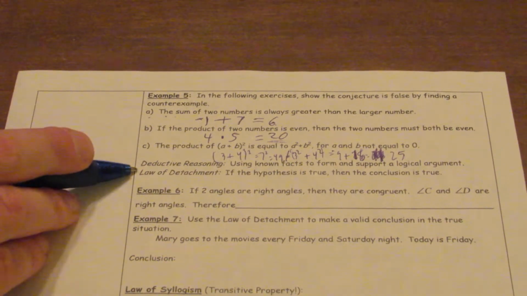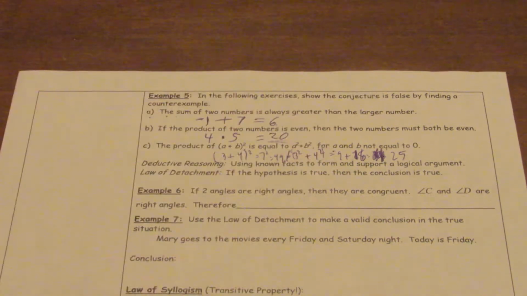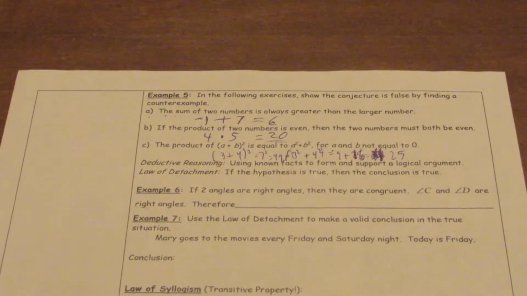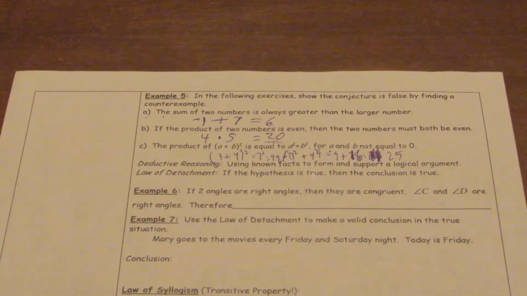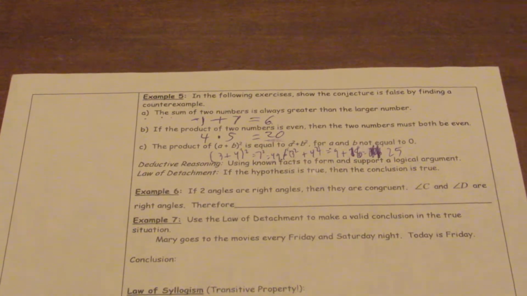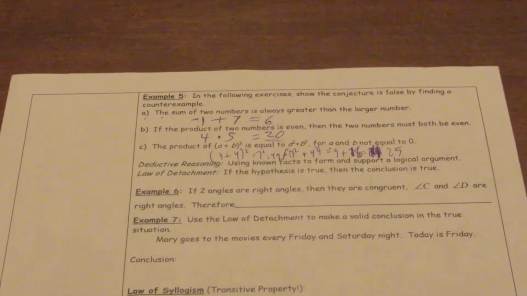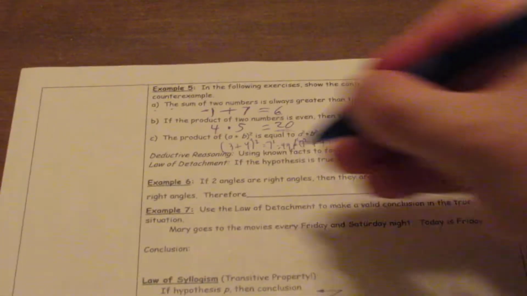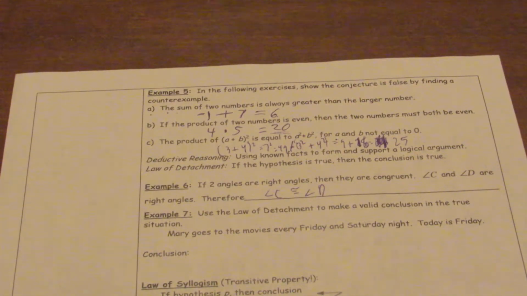So our first law with that is the law of detachment. It says if the hypothesis is true, then the conclusion is true. Okay, so example 6 says if two angles are right angles, then they are congruent. C and D are right angles. So if this is true, then what do I know if C and D are right angles? Well, I know they have to be congruent. So angle C is congruent to angle D. That is the law of detachment.